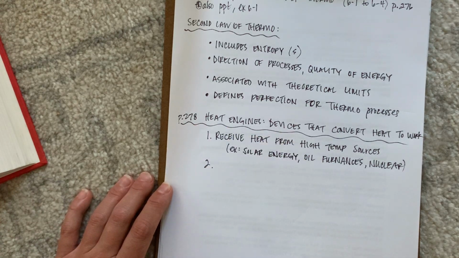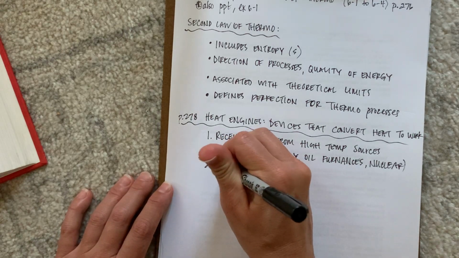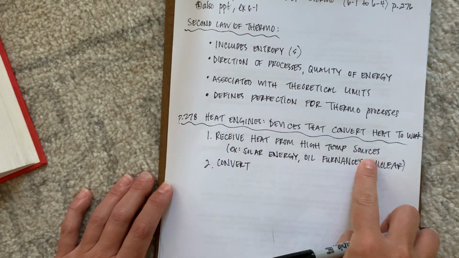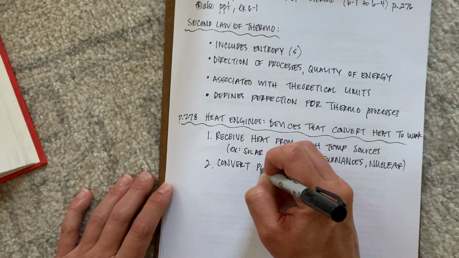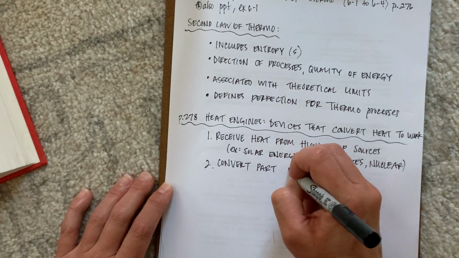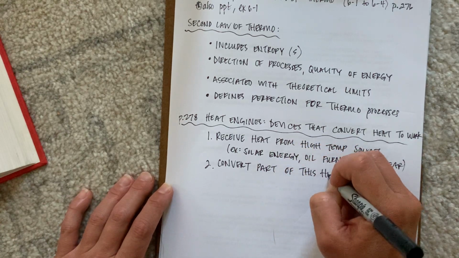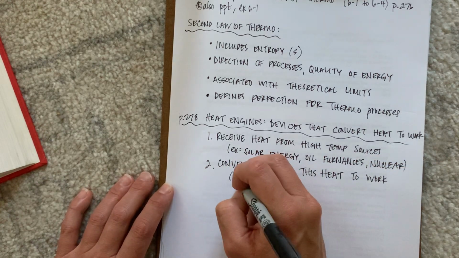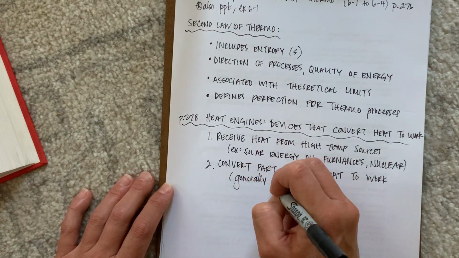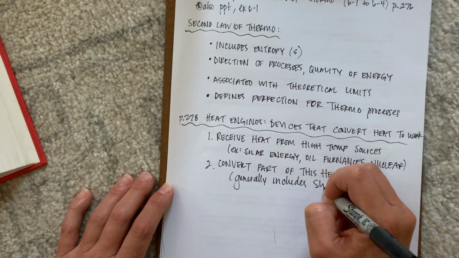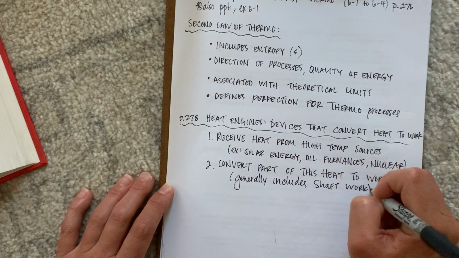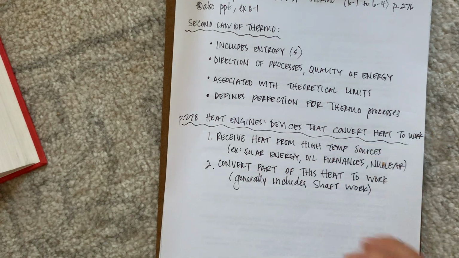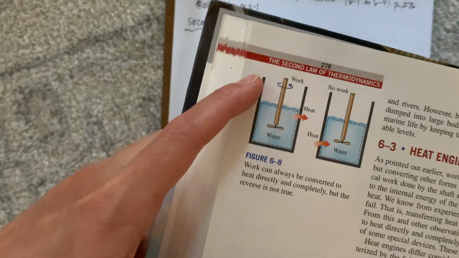Rule 2 is they convert part of this heat to work. So they always receive heat from high temperature sources, then they convert part of the heat to work. This generally includes shaft work. We talked about shaft work in chapter 2, but a rotating shaft creates shaft work. There's a lot of examples of this in the book, including the one that I showed you early on here. So a rotating shaft for shaft work.